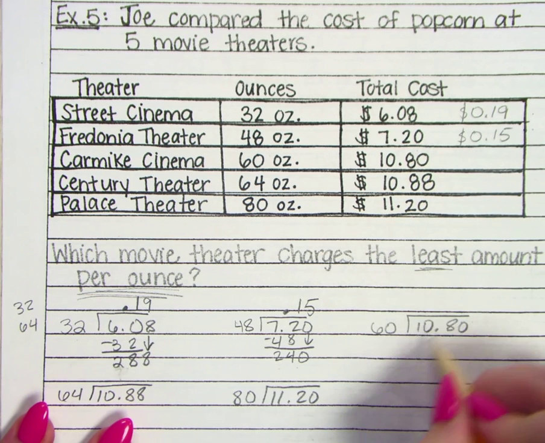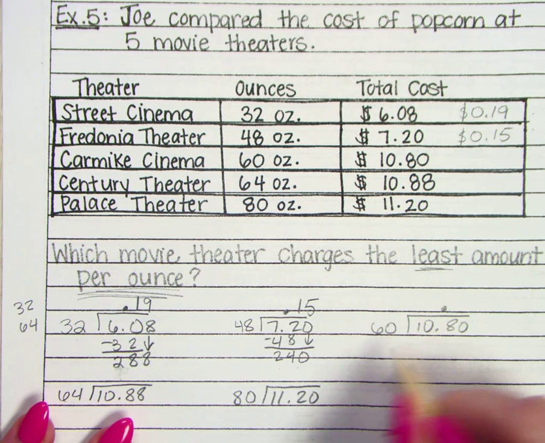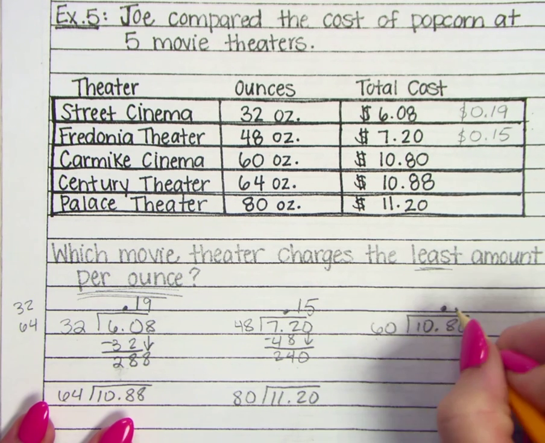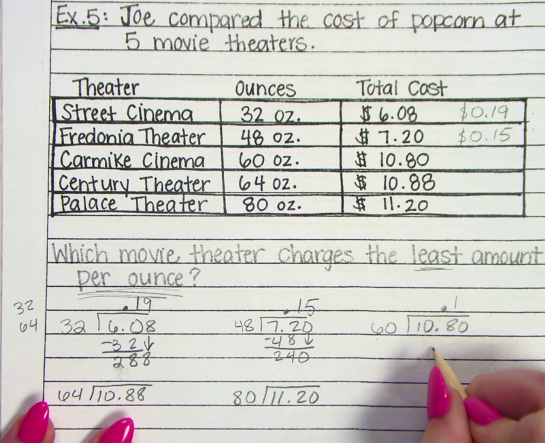Same thing on that next one. Take that decimal right up there. 60 will not go into 1 or 10, but it will go into 108. It will go one time, which gives us 60.